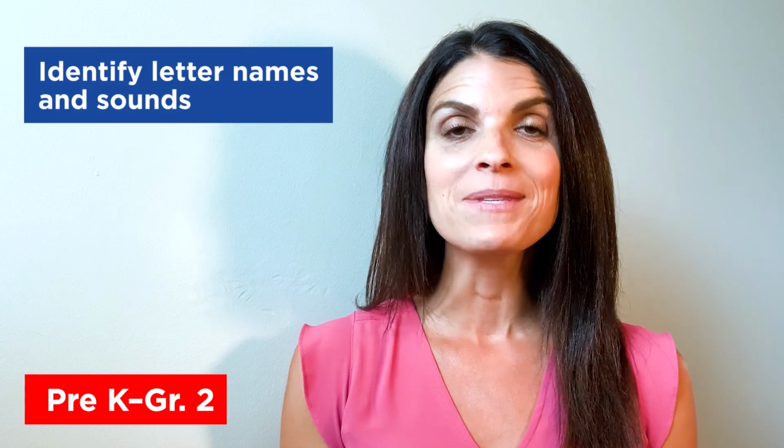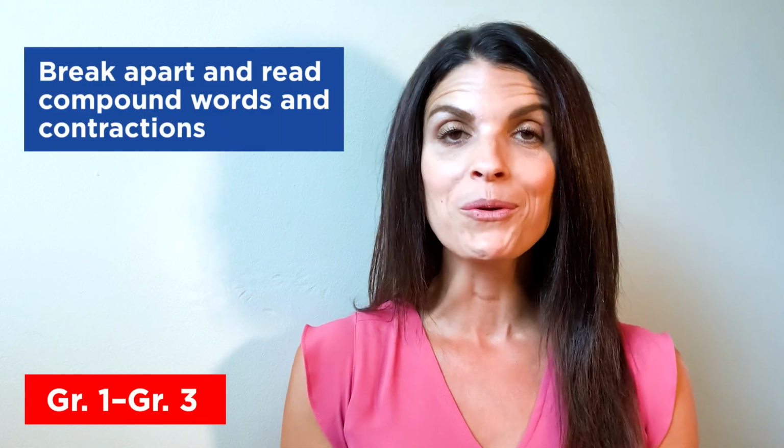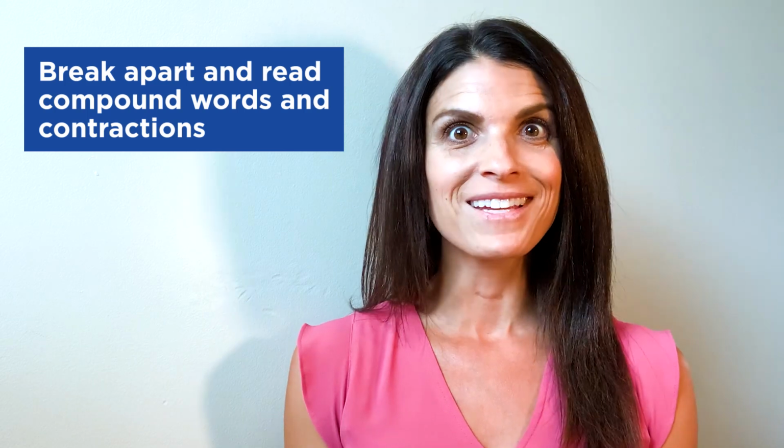The first 3 activities will help our pre-K through 2nd graders identify letter names and sounds and practice their sight words. The second 2 activities will help our 1st, 2nd, and 3rd graders break apart and read compound words and contractions. So let's get started.